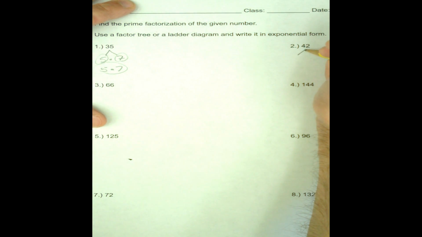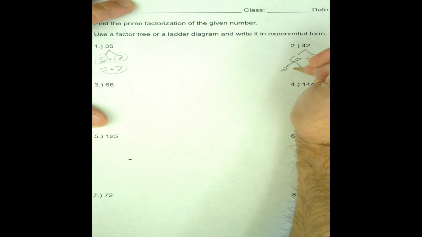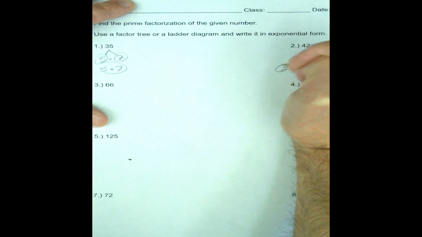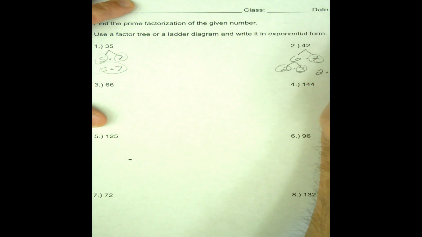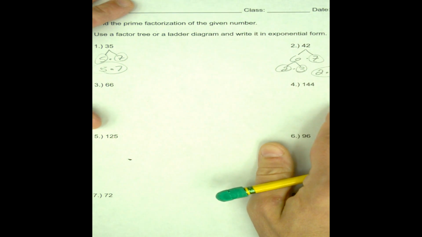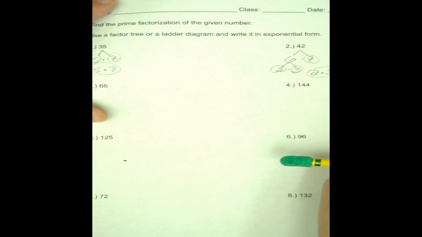If we look at 42, for example, what two numbers do I multiply to get 42? 6 and 7. 6 times 7. 7 is prime, so we'll circle it. But 6 is not prime. So we know that 2 times 3 equals 6. 2 and 3 are both prime. So 2 times 3 times 7 is the prime factorization of 42.